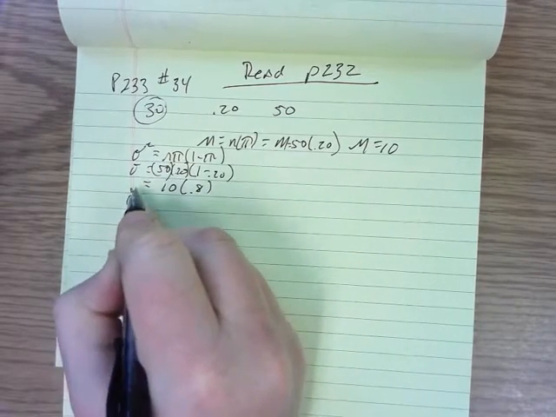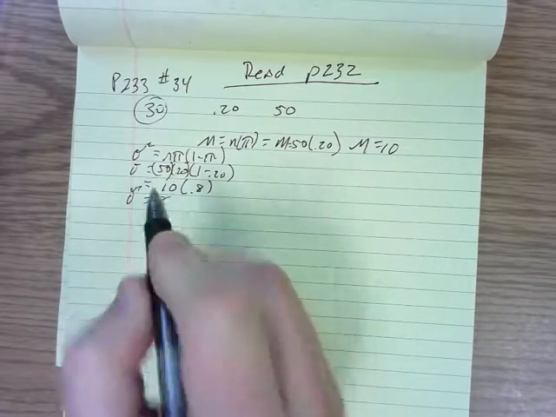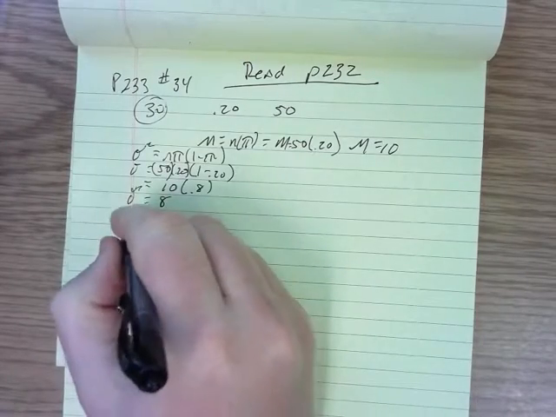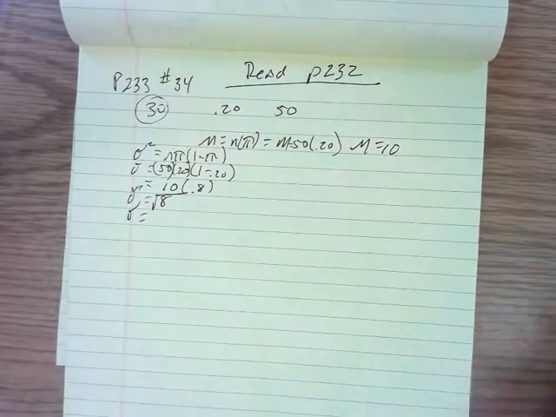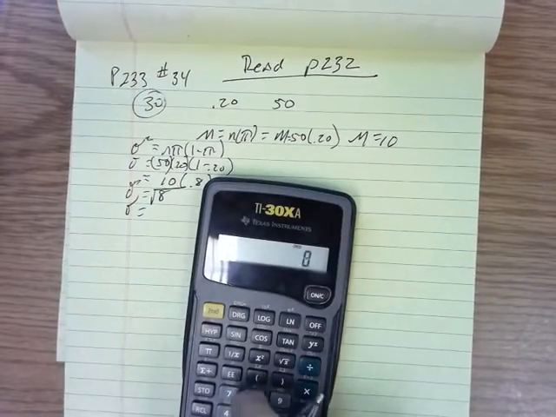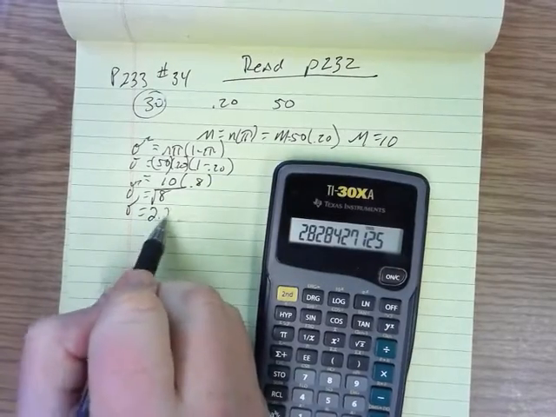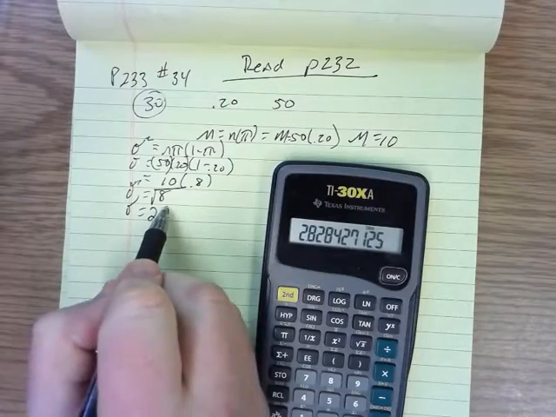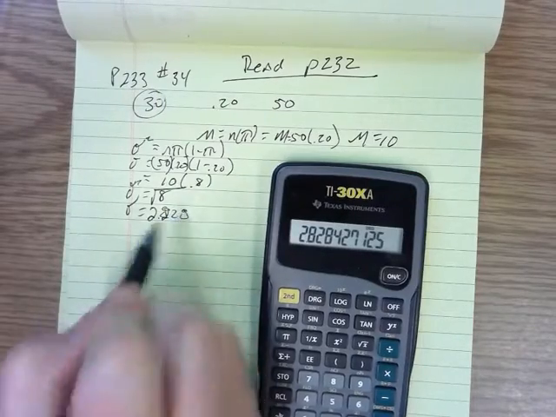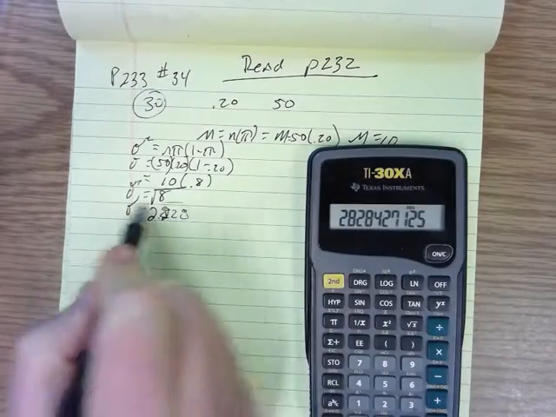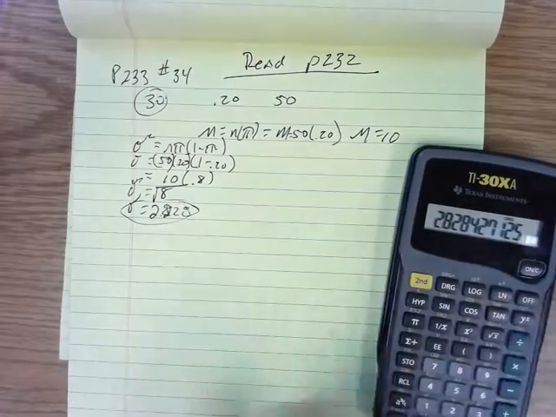So variance is going to be equal to 8. What we're trying to get to is standard deviation, so we're going to take the square root of it. That's going to give us 2.828. Alright, so we got that number. So we're cruising along.